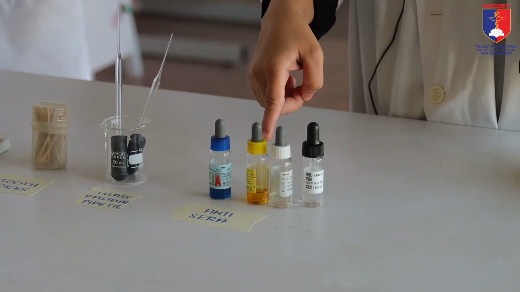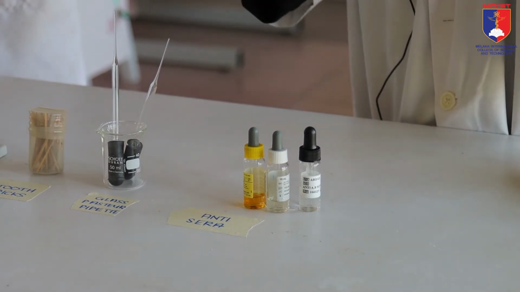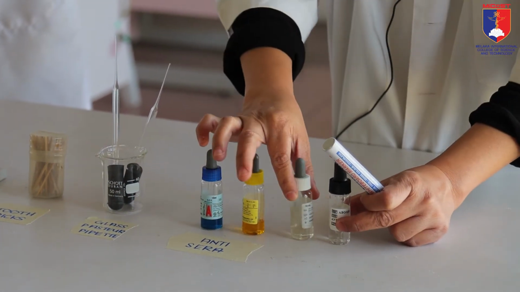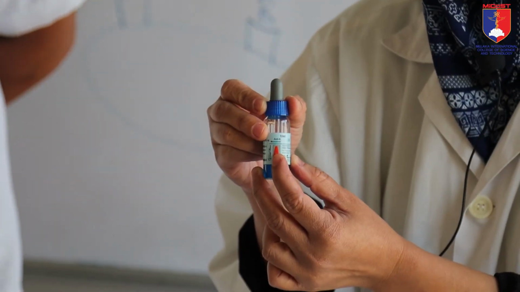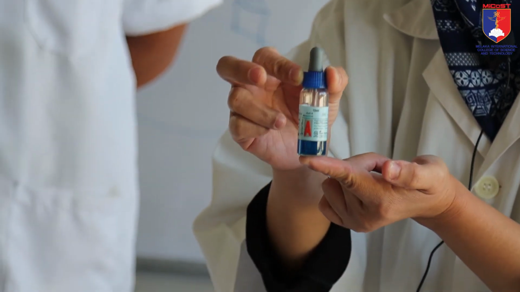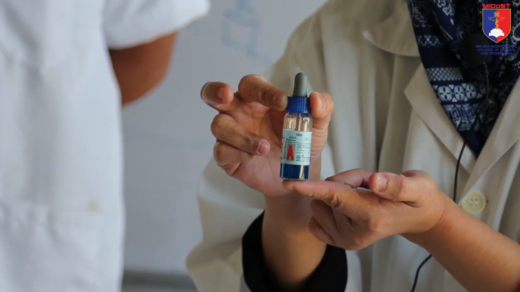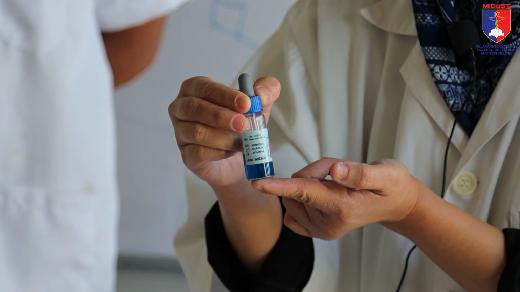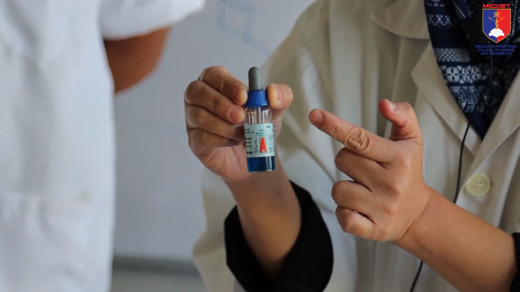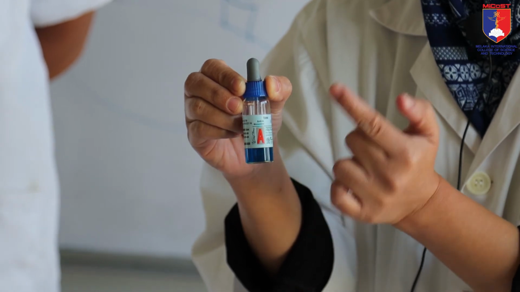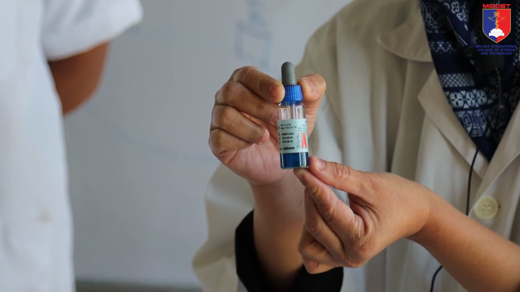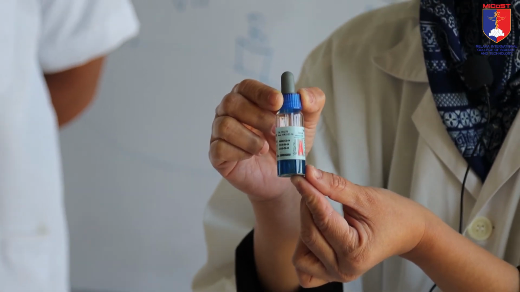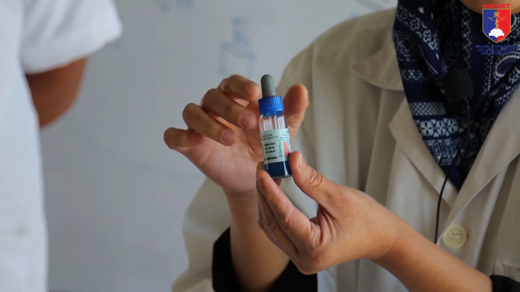So what is the content inside the antisera? In this antisera, we see there are colors. The blue antisera has anti-A antibody in this serum. So what is the use of this anti-A antibody? To detect the presence of antigen A on the surface of RBC.